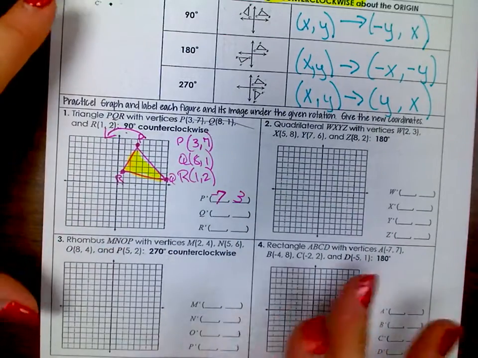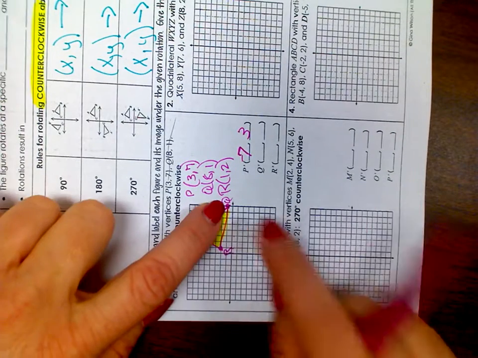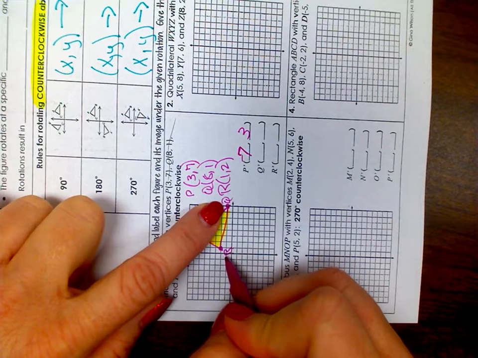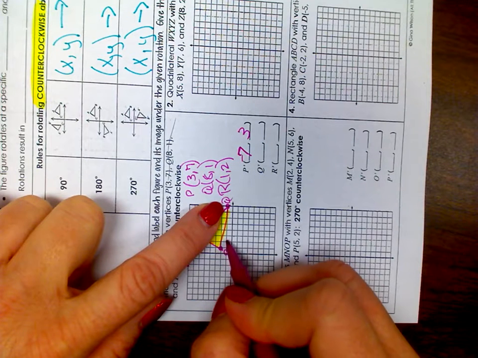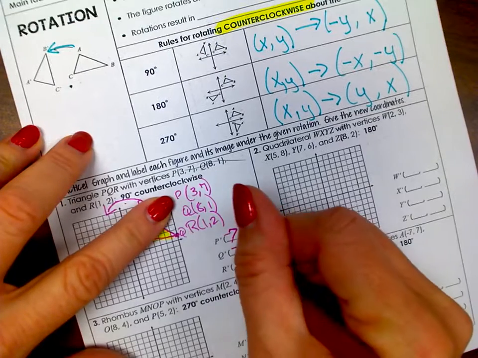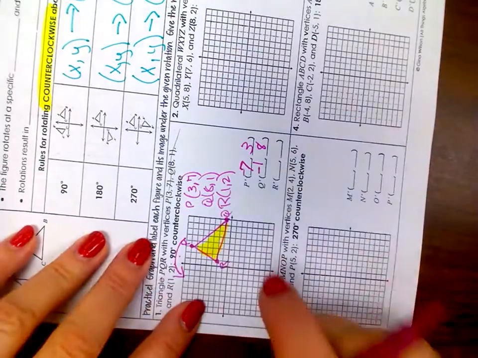But if you don't remember the rule, just turn your paper. Let's find Q. Q is going to be right here. So if this was a normal graph, I'm just going to go negative 1, then 1, 2, 3, 4, 5, 6, 7, 8. So (negative 1, 8). Turn it back.